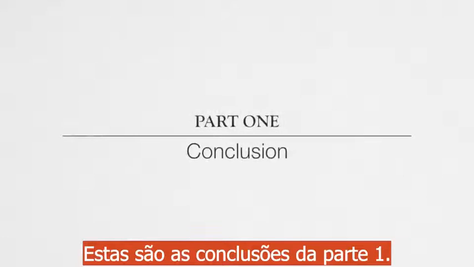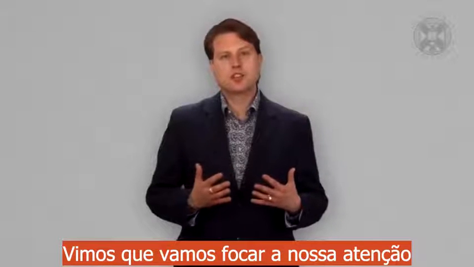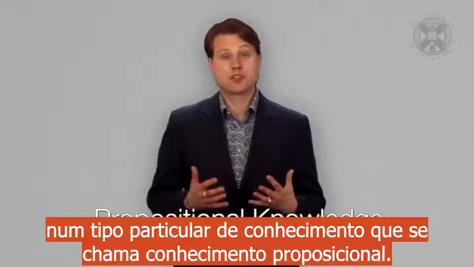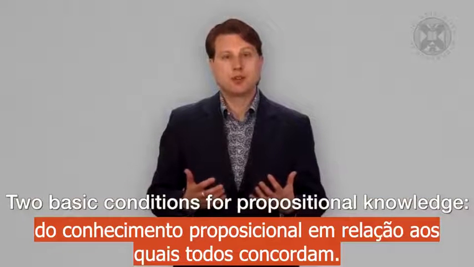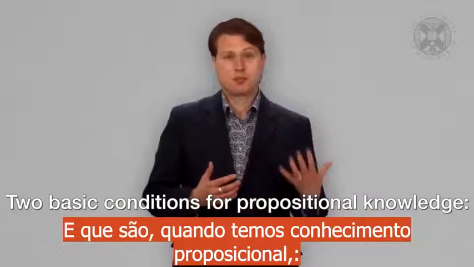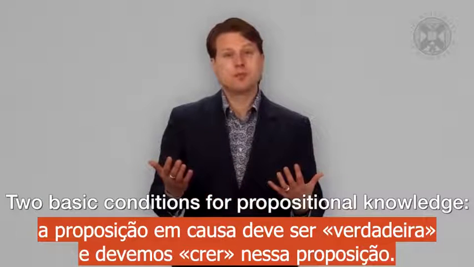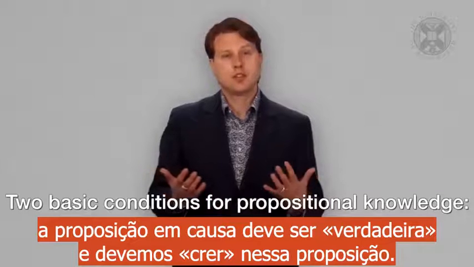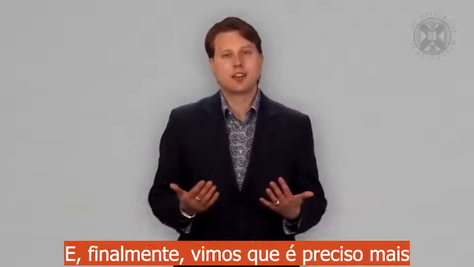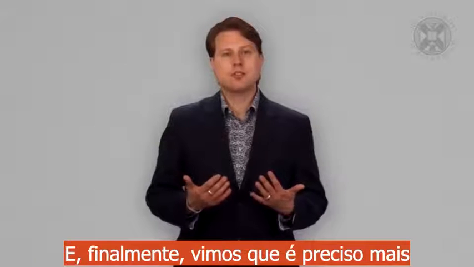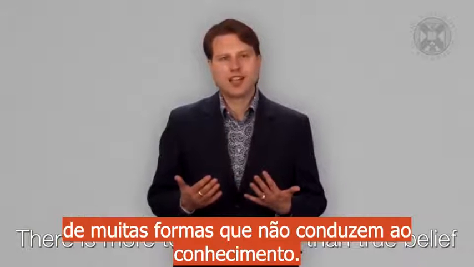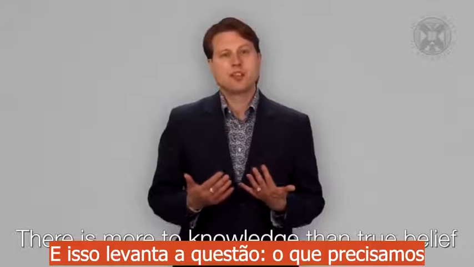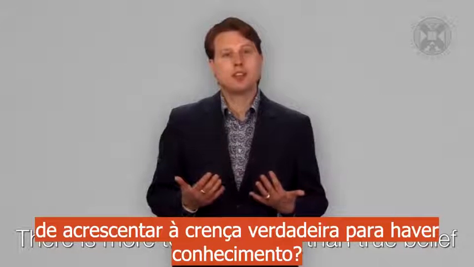So here are the conclusions to part one. We saw that we're going to focus our attentions on a particular kind of knowledge, which is called propositional knowledge, knowledge that a proposition is the case. Then we saw that there are two basic constituents of propositional knowledge that everyone agrees upon: when you have propositional knowledge, the proposition in question must be true, and you must believe that proposition. So knowledge requires true belief. It requires getting it right. And then finally we saw that there's actually a lot more to knowing than merely getting it right. One can get it right, have true beliefs, in all kinds of ways that aren't appropriate for knowledge. And so this raises the question: what do we need to add to true belief in order to get knowledge?